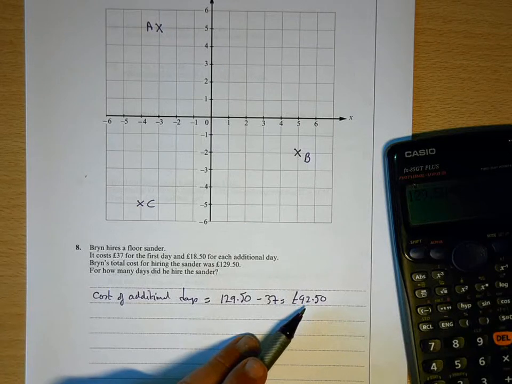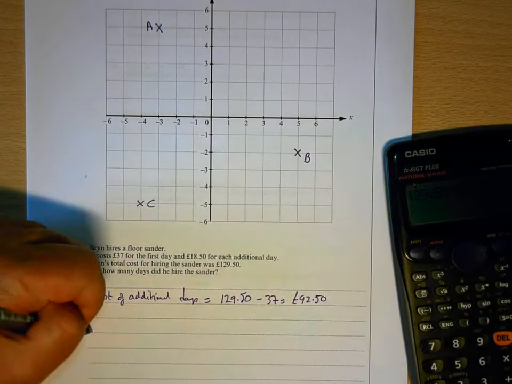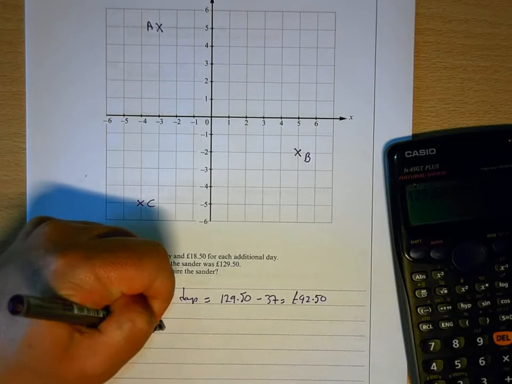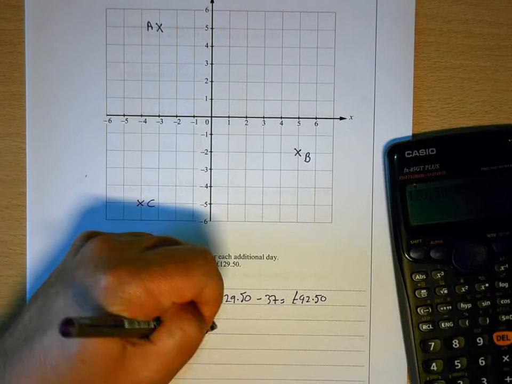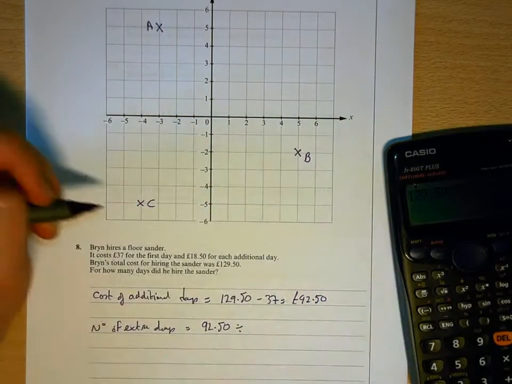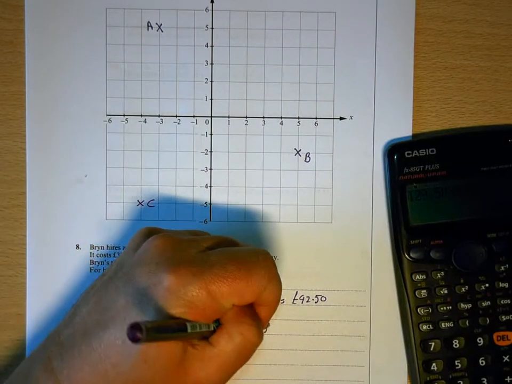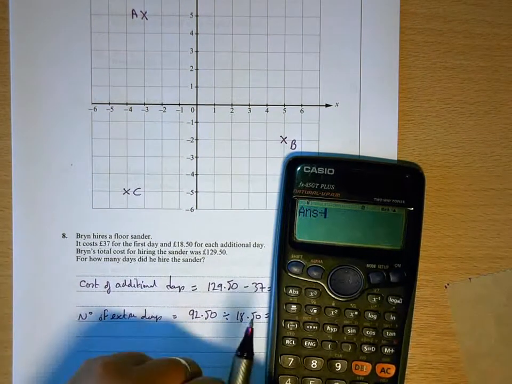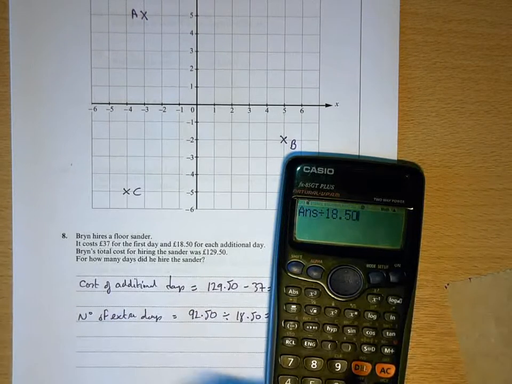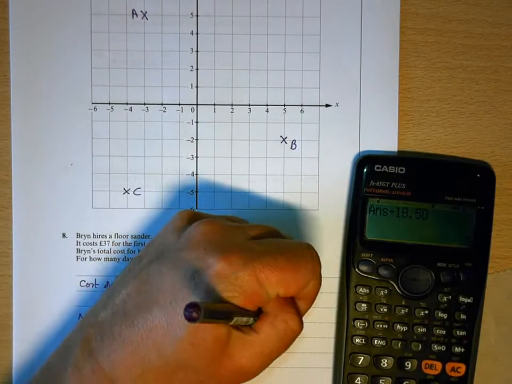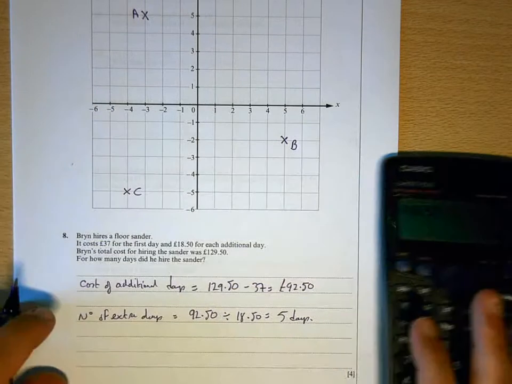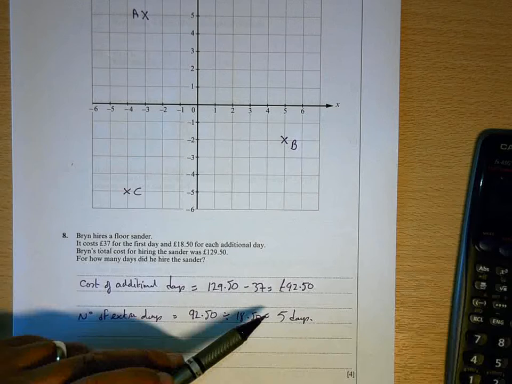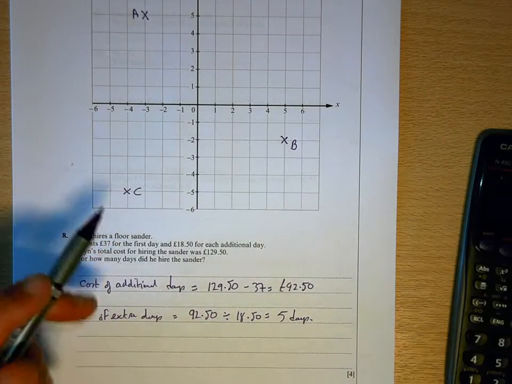So in order to find out the number of extra days, it will be the total amount they cost divided by how much they cost a day. So we got £92.50 divided by £18.50 equals 5 days. So the number of days that the sander was hired for was 5 extra days plus the first day, 6 days.